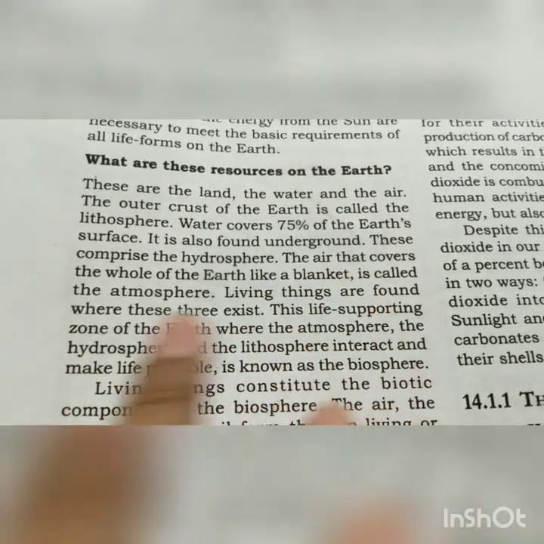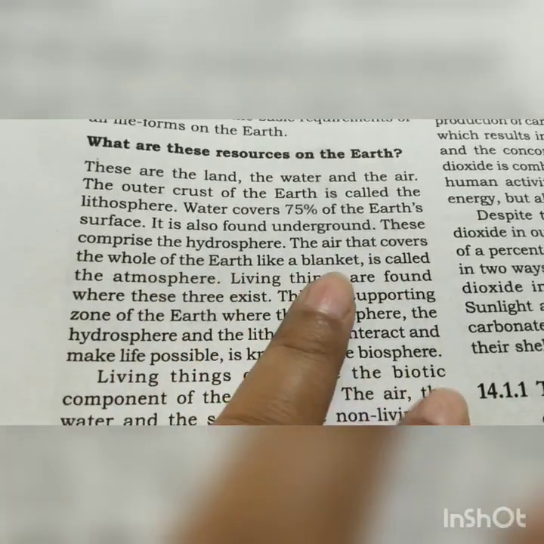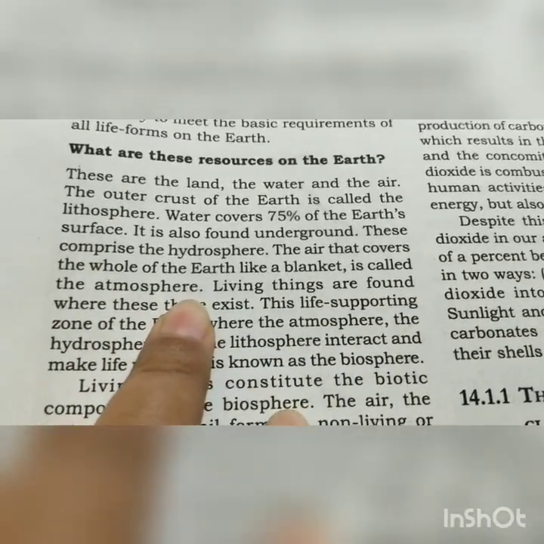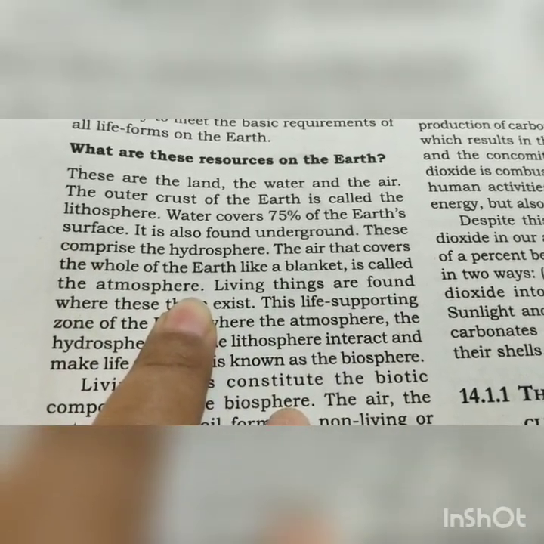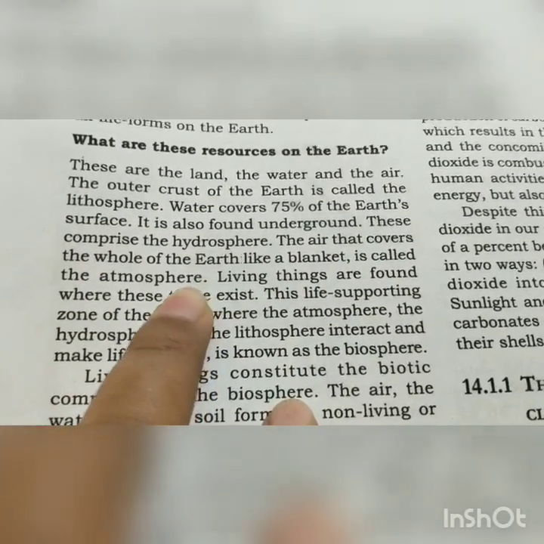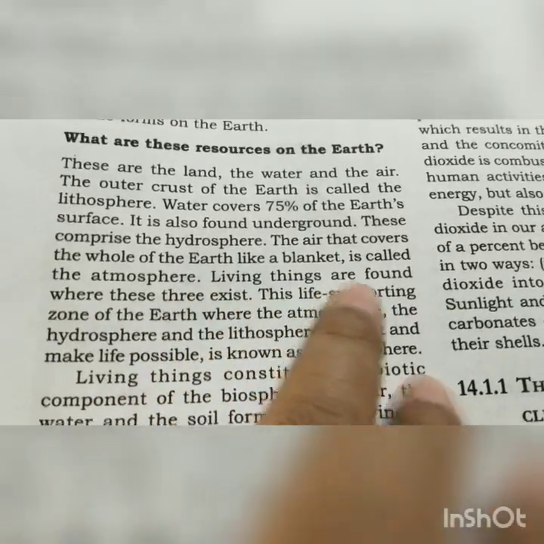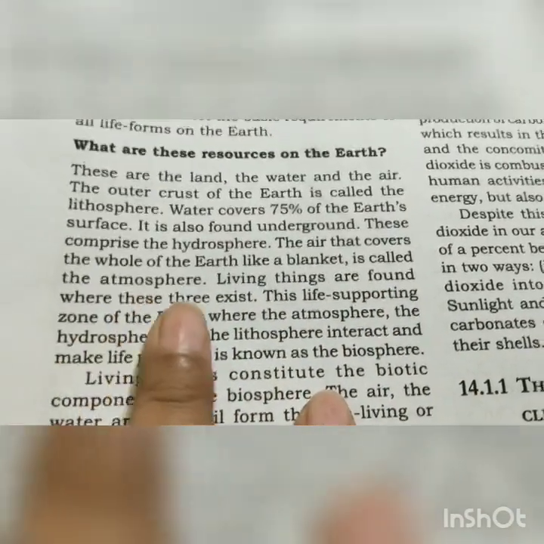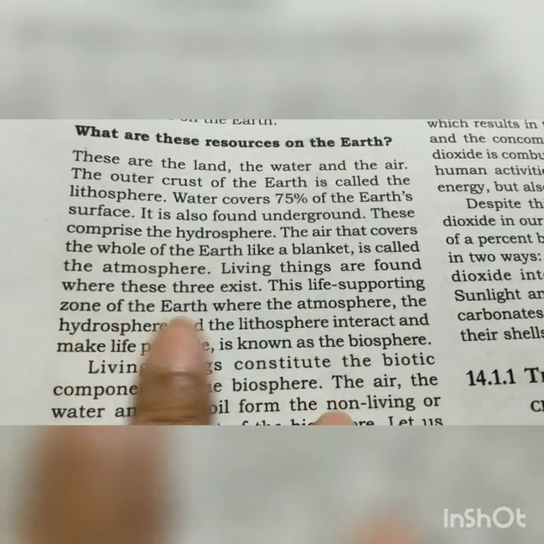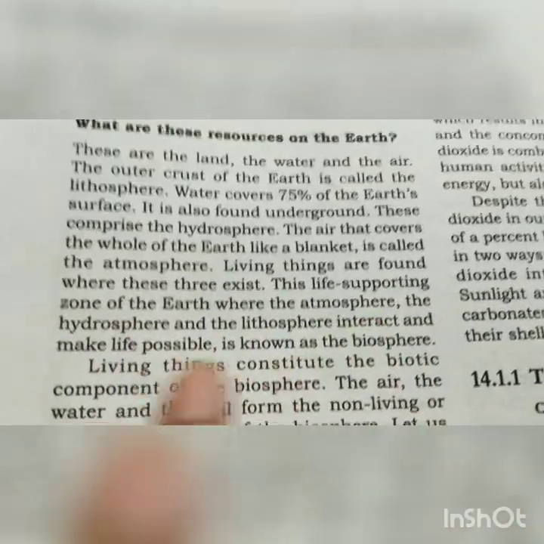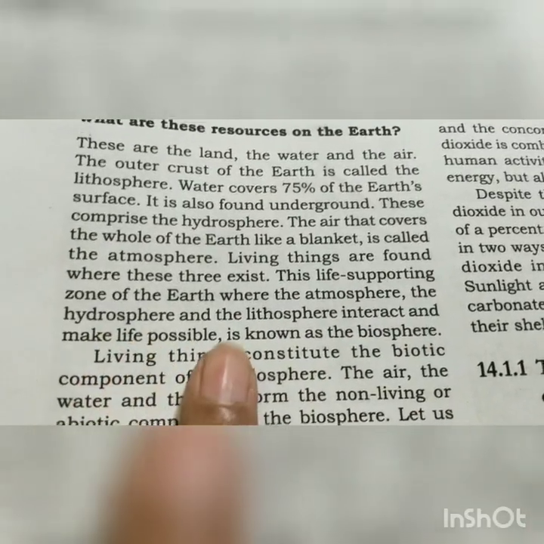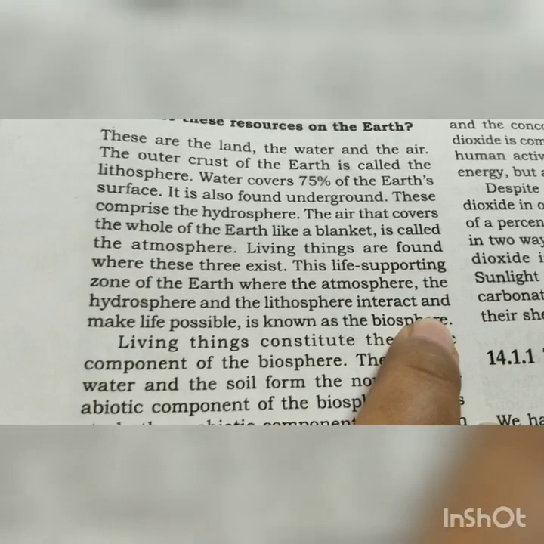The air that covers the whole of the Earth like a blanket is called the atmosphere. And as you know, our Earth is covered by a layer of air, and that is called the atmosphere. Living things are found where this zone exists. This life-supporting zone of the Earth where the atmosphere, the hydrosphere, and the lithosphere interact and make life possible is known as the biosphere.